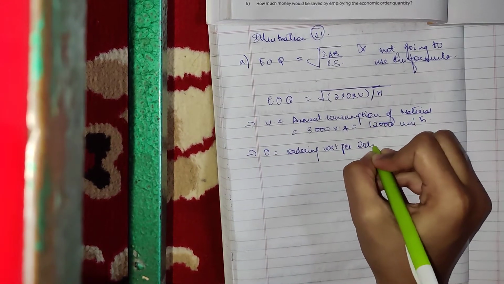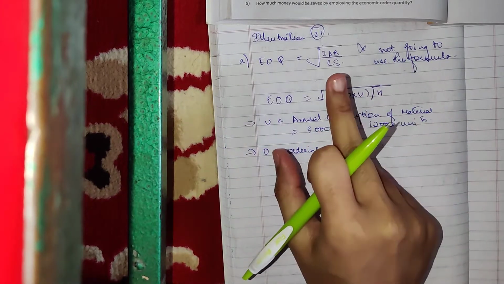In this you will calculate based on whatever information is given in the question.